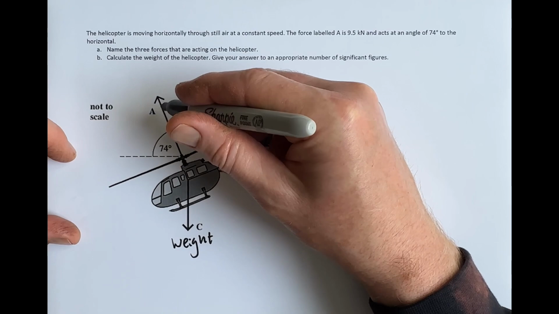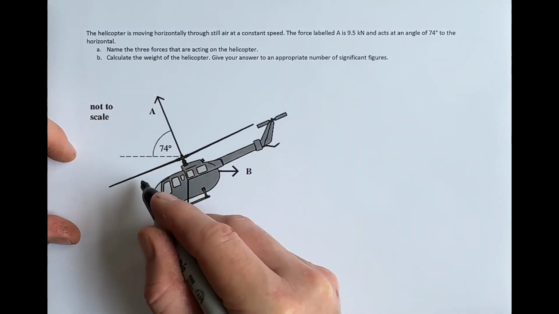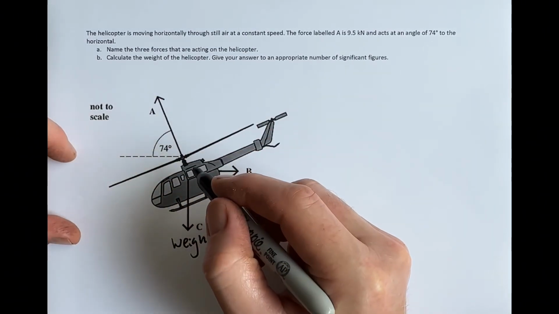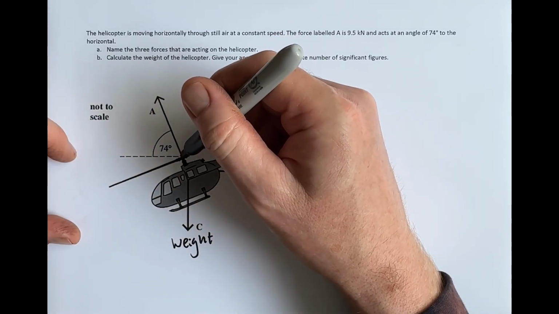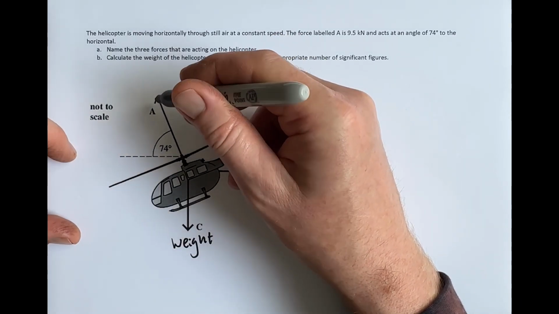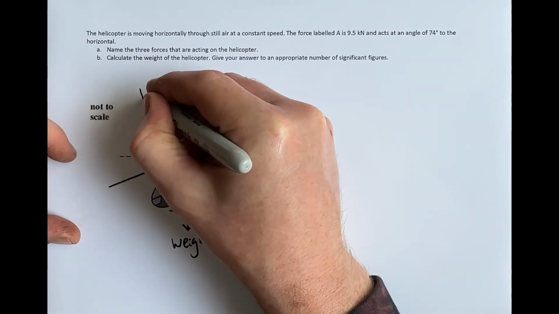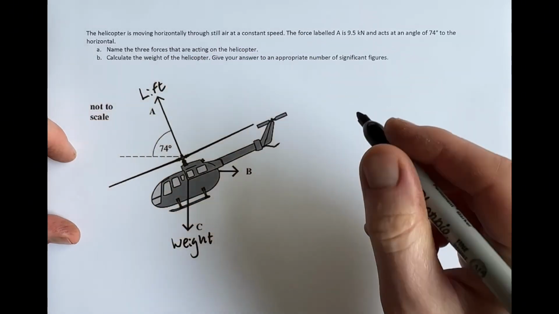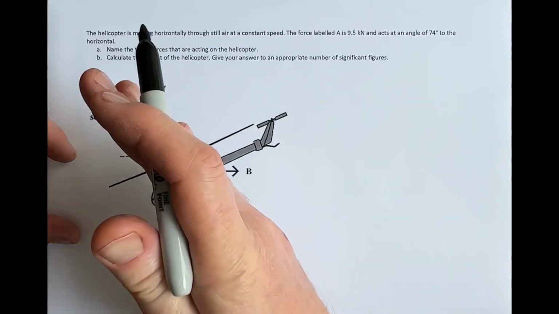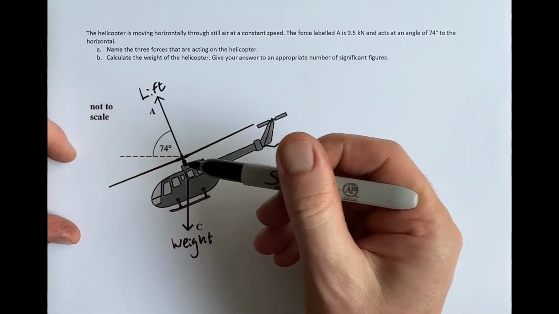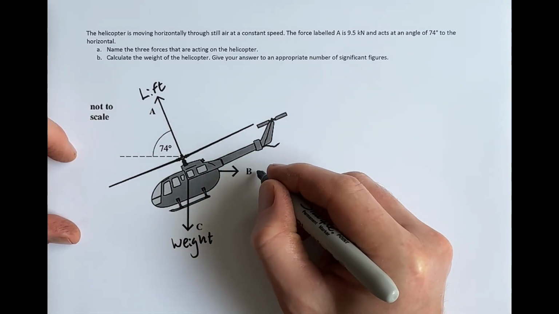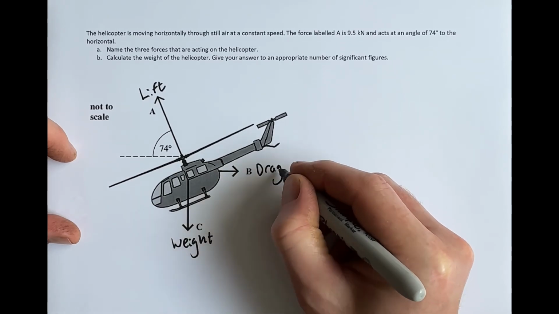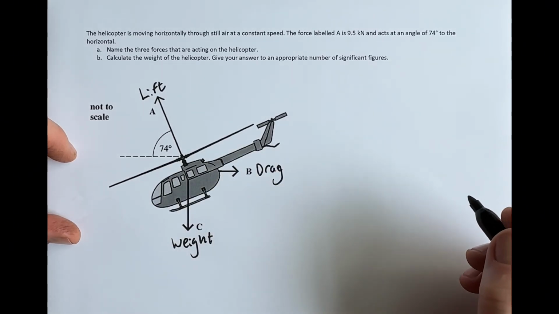And then this force A here, you can see here are the helicopter rotors, which are slightly angled forward instead of vertically. And you can see that they are producing this force here, A, and that's the lift due to the helicopter rotors. And then because it's angled slightly forward, the helicopter is going to move forwards, and then you've got this resistive force B here due to air resistance, which we will call drag. Okay, so there's your 3 forces.